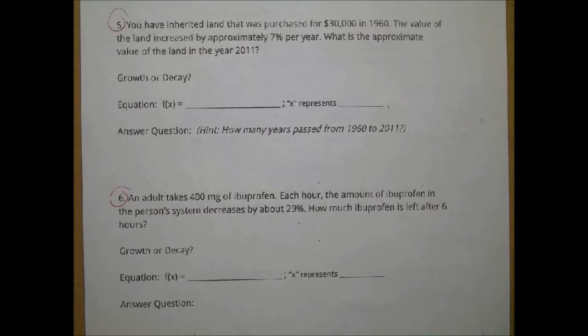So you're close. The b value is 1 plus R. So start at this 7%, that is R. Of course, we write that as a decimal, so it's 0.07. And then b, because it's growing, is 1 plus R, plus percent. Equals 1 plus 0.07. And so for decay, you subtract your R.